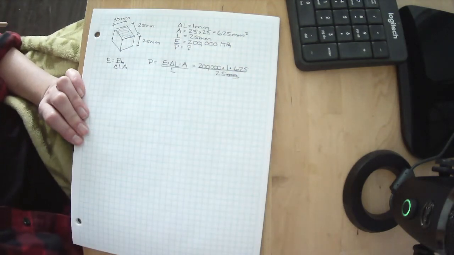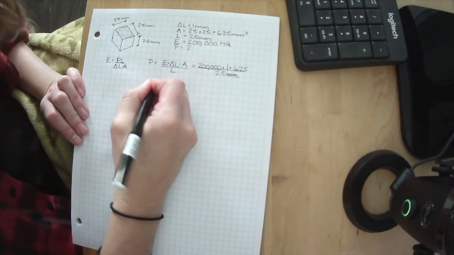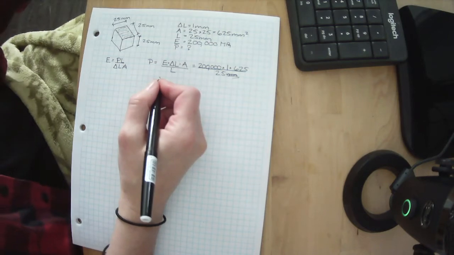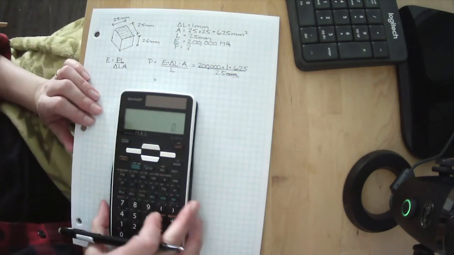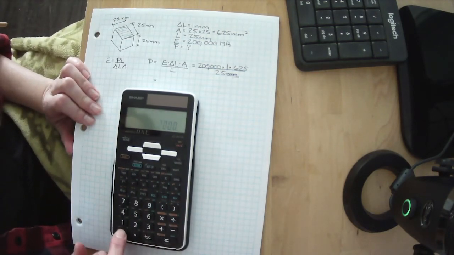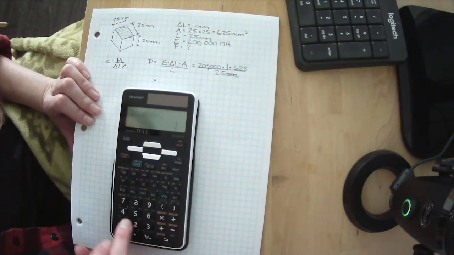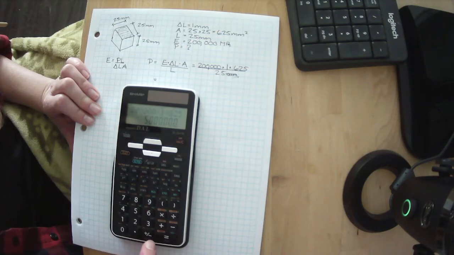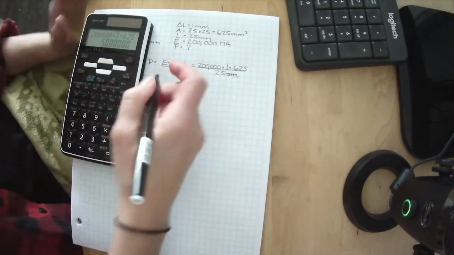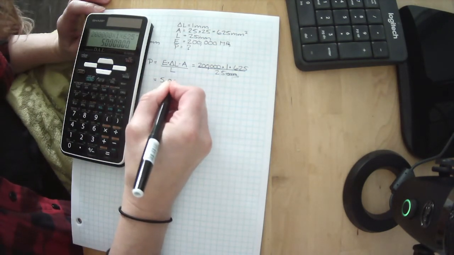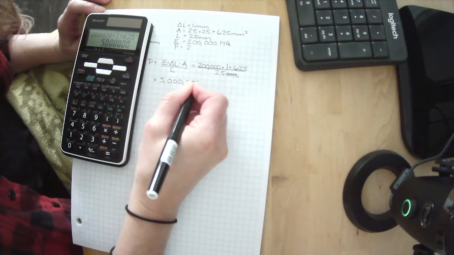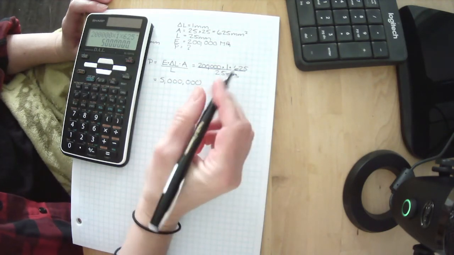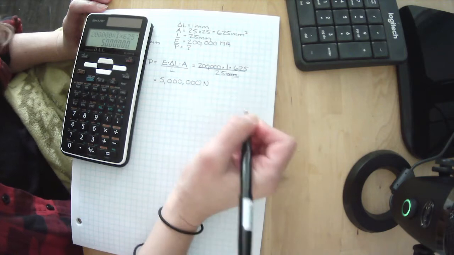I'm not going to put the units in there. I didn't for the rest. We can plug this into our calculator. 200,000 times 1 times 625 divided by 25 equals, wow, 5 million. Except we know it's 5 million newtons.